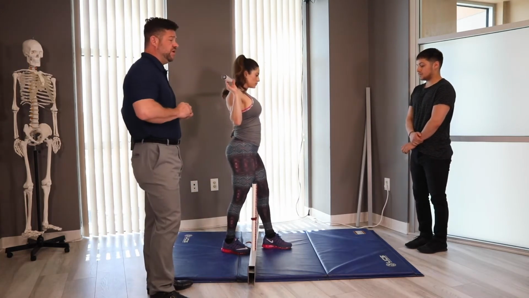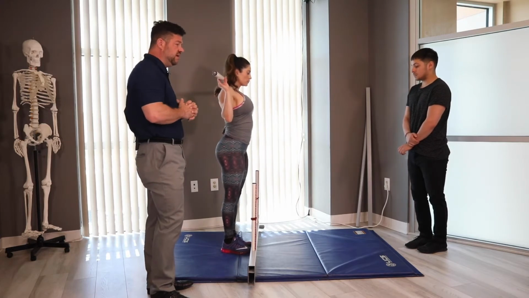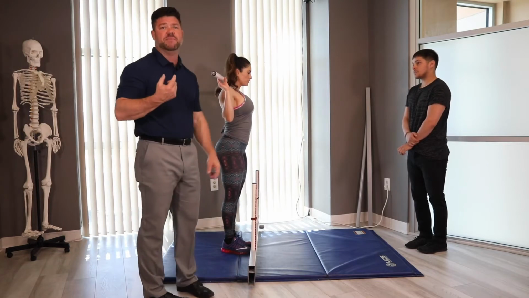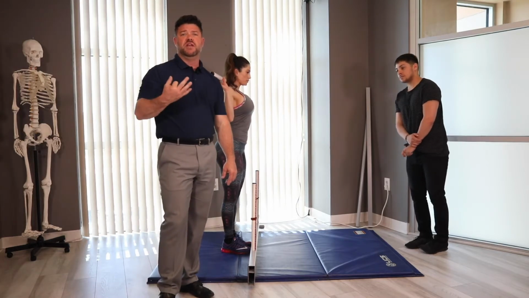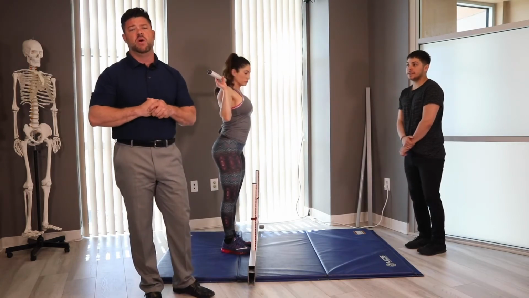Now, real quick point of order, if you notice the left side ultimately was almost pretty much perfect, but you're going to give her the lowest score, the 2. So what will happen is that if she had a 3 on the left side and a 2 on the right side, her overall score is going to be a 2.